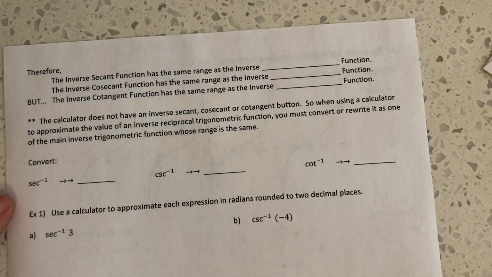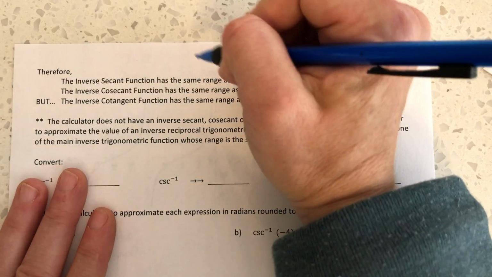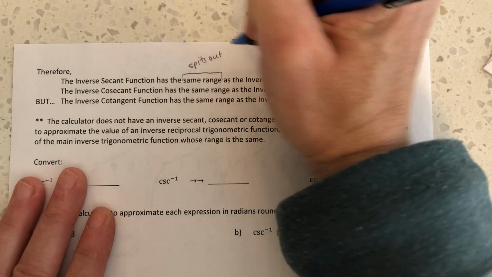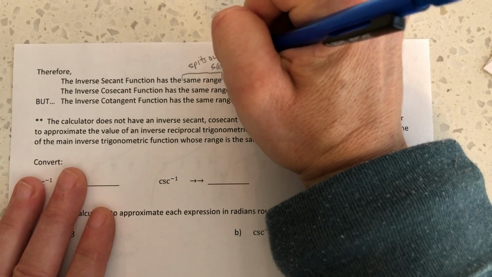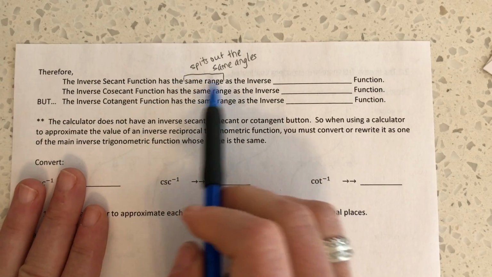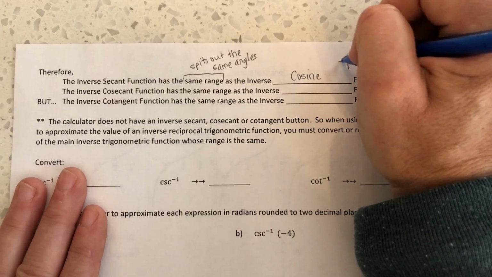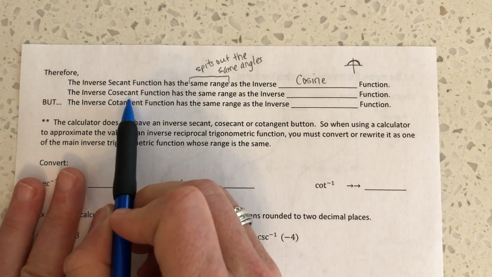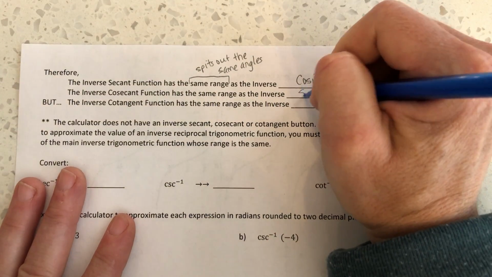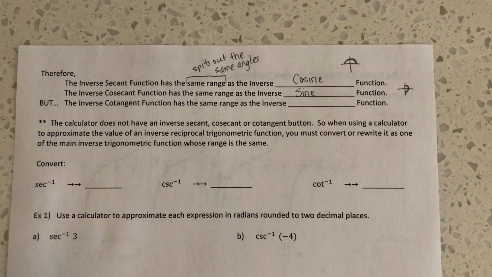All right. So, just to put that in writing. Therefore, the inverse secant function has the same range, and by range we mean it spits out the same angles. Okay, the inverse secant spits out the same angles as the inverse cosine function, right? They spit out angles in quadrant 1 and quadrant 2. The inverse cosecant function has the same range, which means it spits out the same angles as the inverse sine, because they both spit out angles in quadrant 1 and quadrant 4, so their behavior is the same.